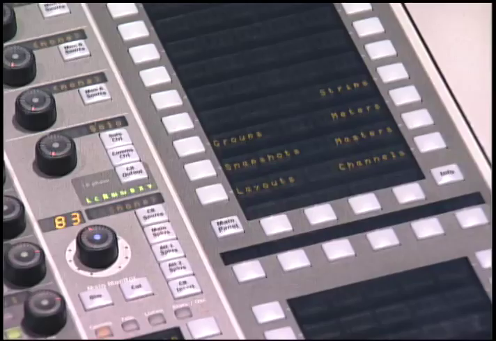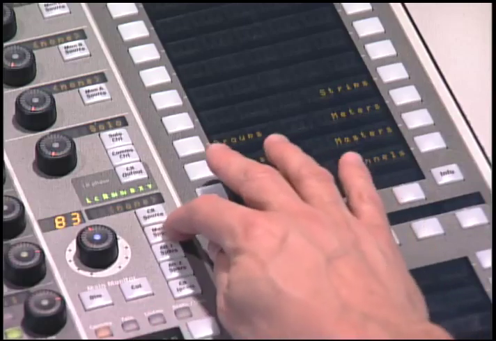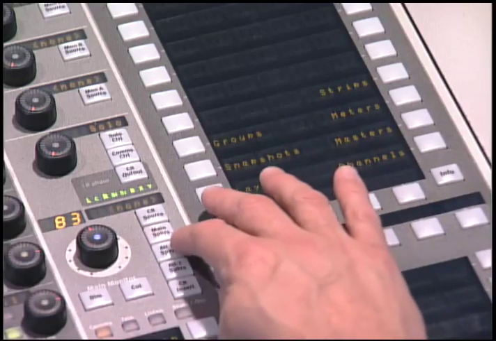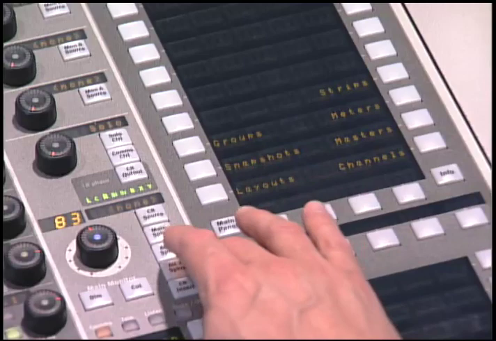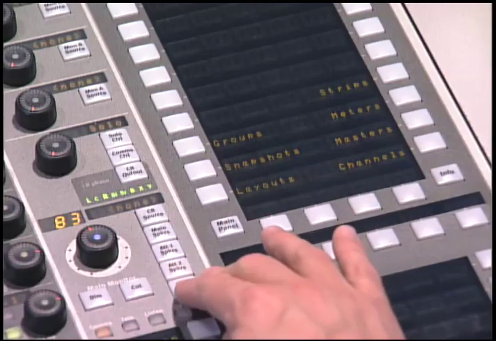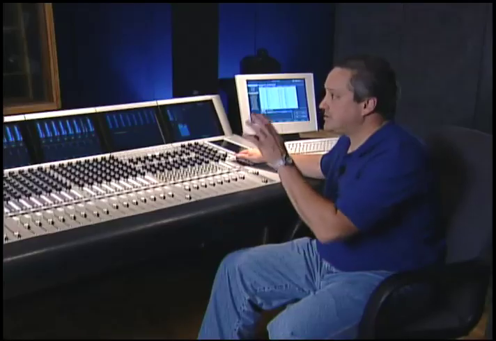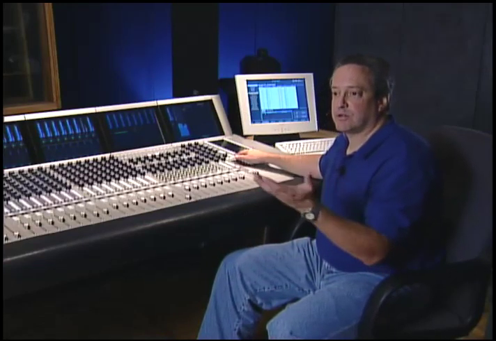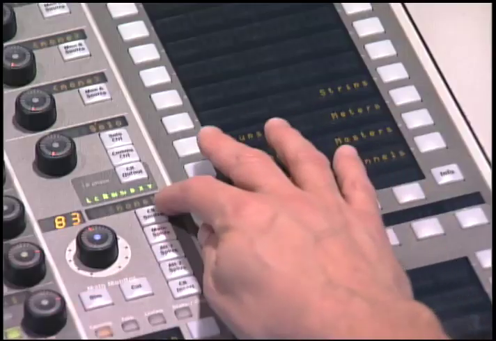Now I can select between the three using the main speaker selector switch: main speakers, alt 1 speakers, or alt 2 speakers. Also, there is a control room insert that just deals with inserting something across the control room speakers. This would be used for like a Dolby unit in case you wanted to hear what the encoded surround sound sounded like.